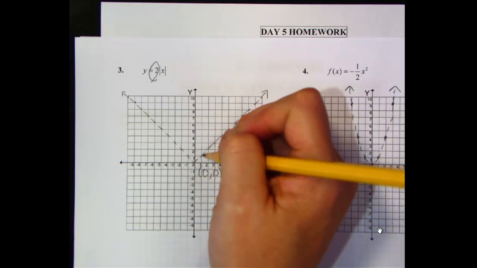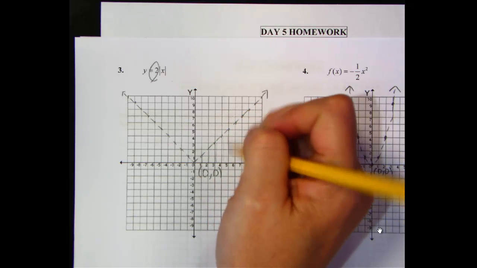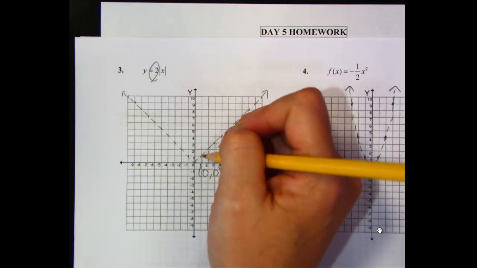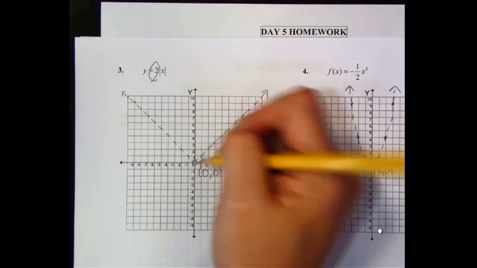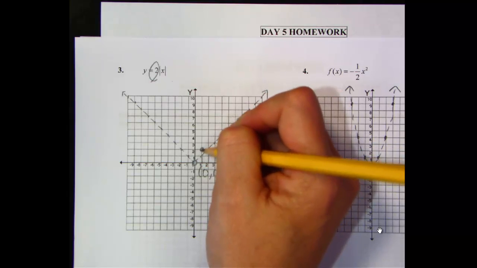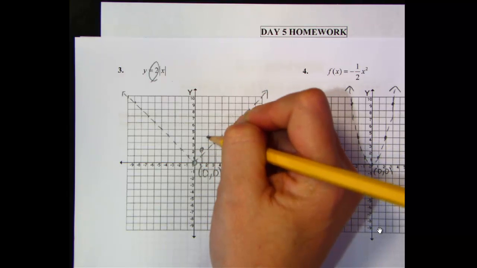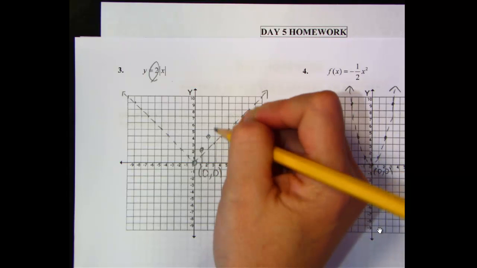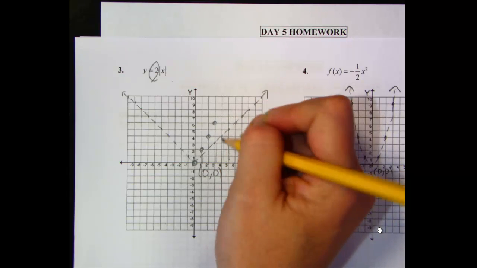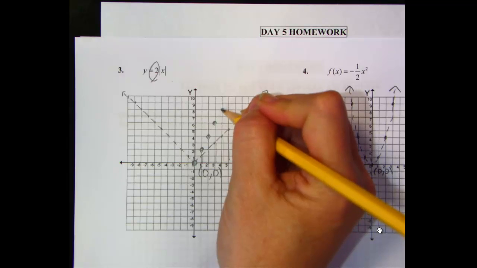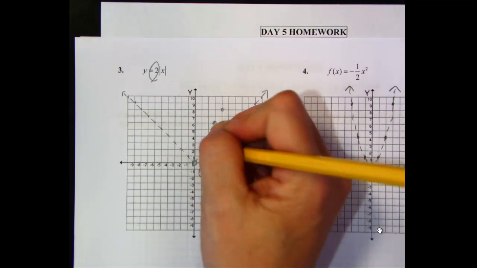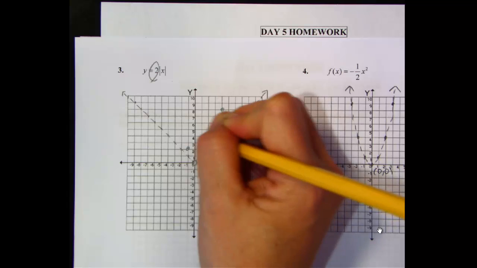So I'm going to take all these points, measure their distances from the x-axis, and then multiply those distances by 2. So 0 times anything stays 0, 1 times 2 stretches to 2, 2 times 2 stretches to 4, 3 times 2 stretches to 6, 4 times 2 stretches to 8, and so on. Same thing happens on the other side.